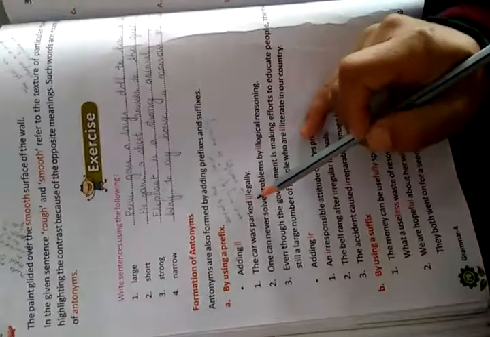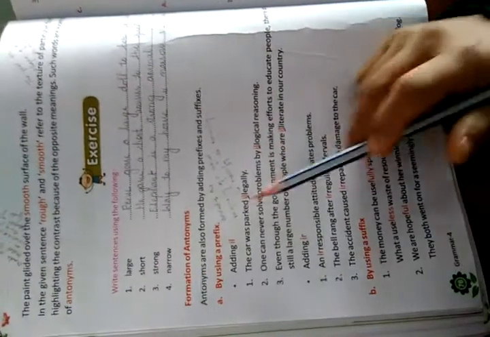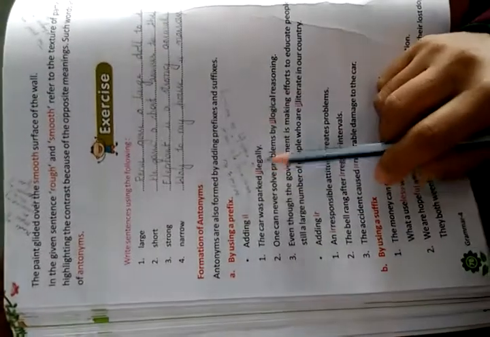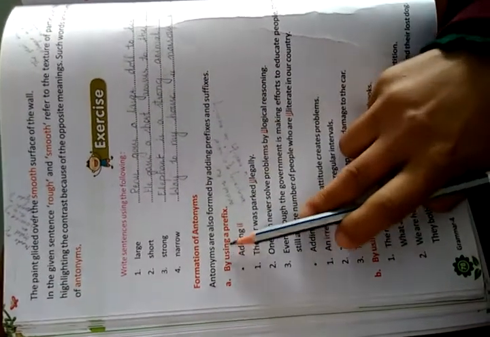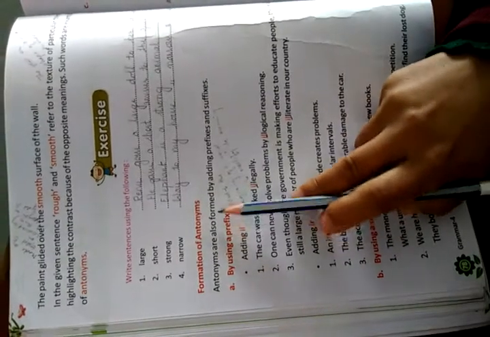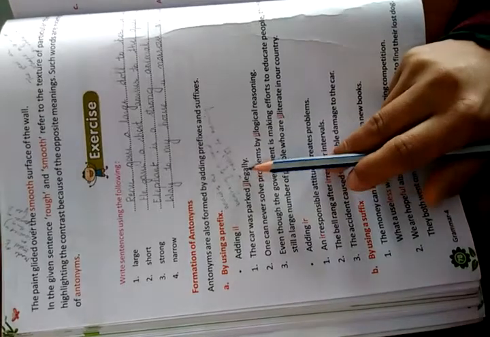You can see il is added at the beginning of the word to modify its meaning. So by using a prefix we can form antonyms. Legally, illegally, that one is opposite.